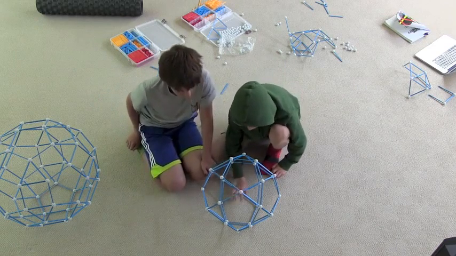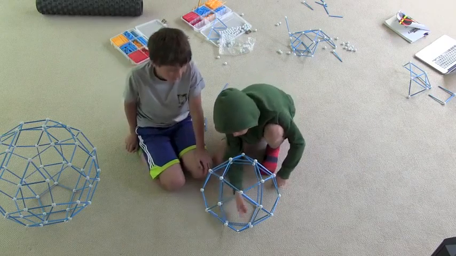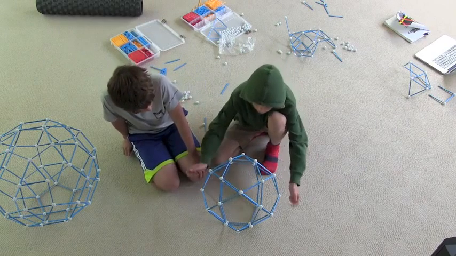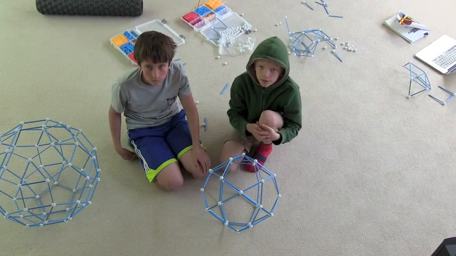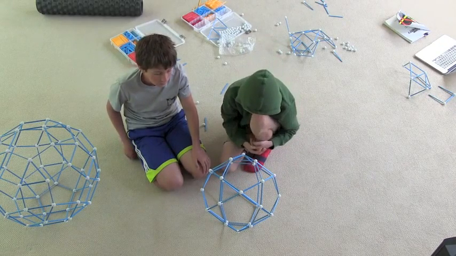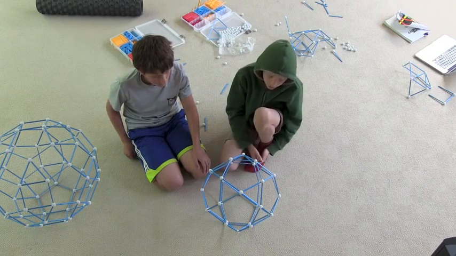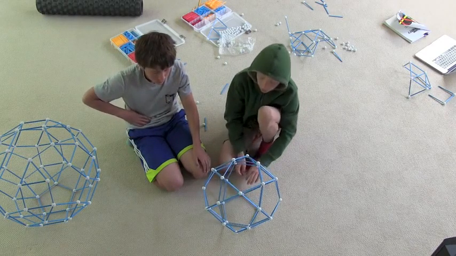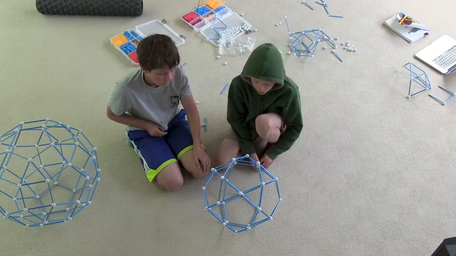Well, you could count this row here, the ring around there, the middle ring, and this ring, and then that. Okay, but that's kind of the same way. That's counting them up and down. Is there any other totally different way we could have counted the vertices? You could count half of it and then multiply it by 2. Okay. Is there any other way?